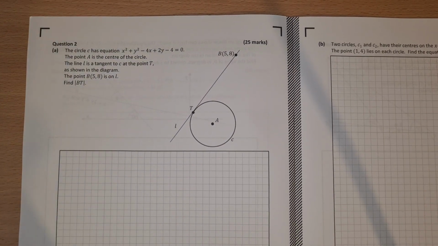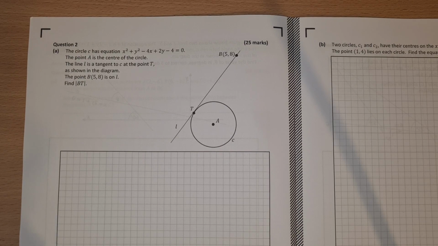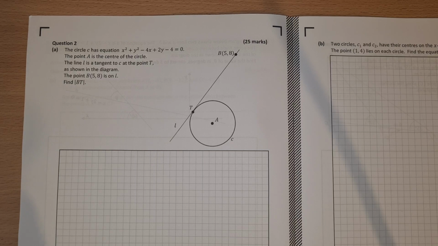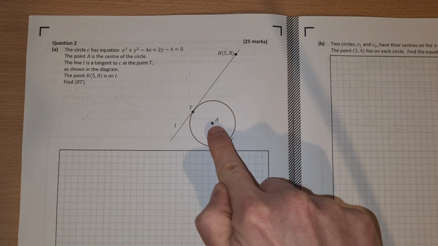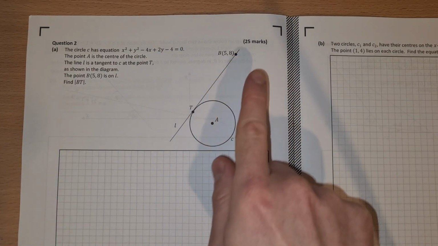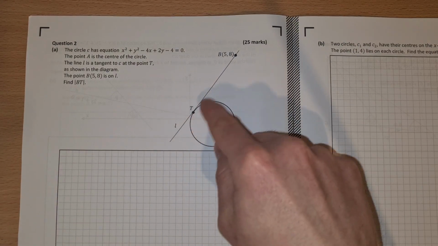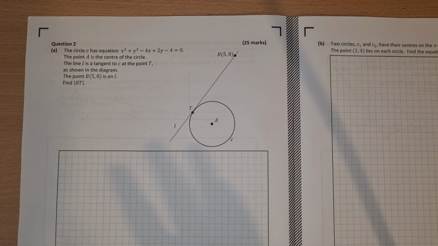Question 2, the circle C has an equation x squared plus y squared minus 4x plus 2y minus 4. The point A is the center of the circle. The line L is tangent to C at the point T, as shown in the diagram. The point B, (5, 8), is on L. Find the length BT. So find the length from here to here. So for this one, I think you're going to have to find the center of the circle. That'll be A. You can then find the distance between A and B. And using your distance formula, then you can find the distance between A and T. That'll be the radius. And then Pythagoras should get you the distance BT.